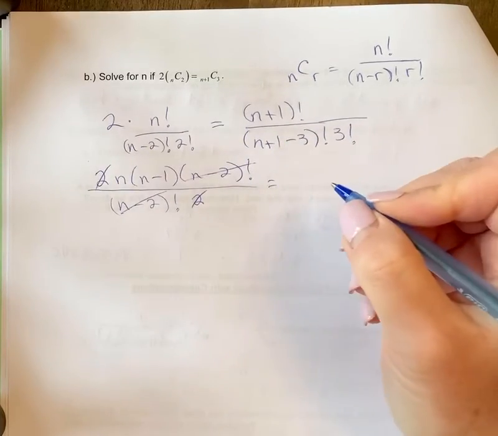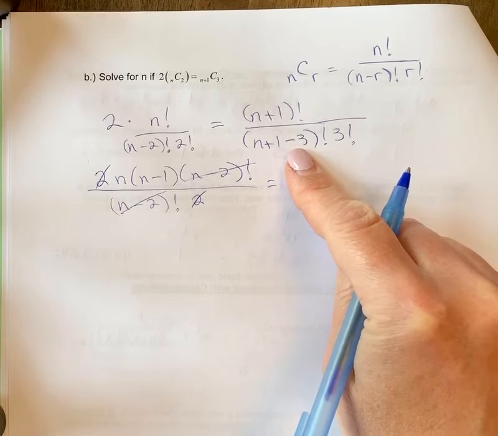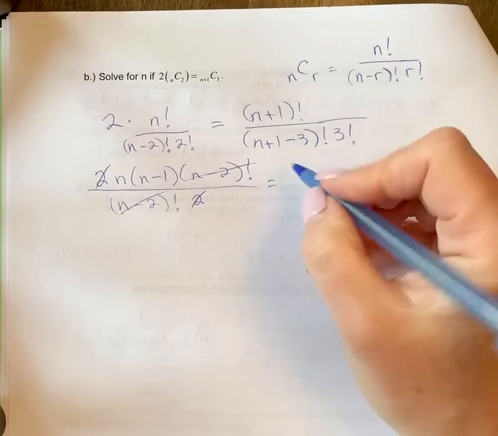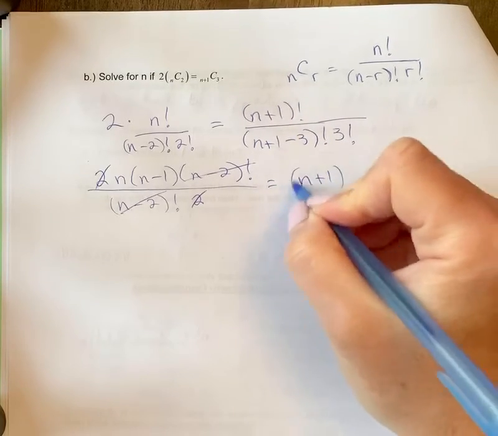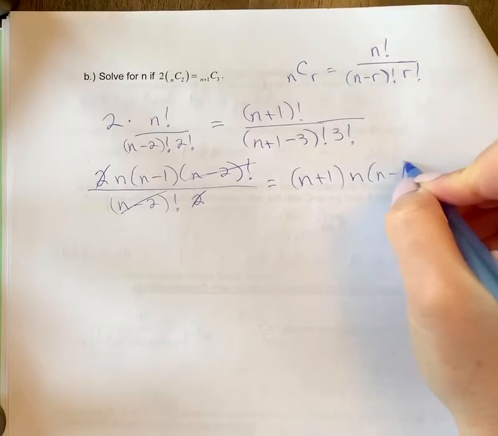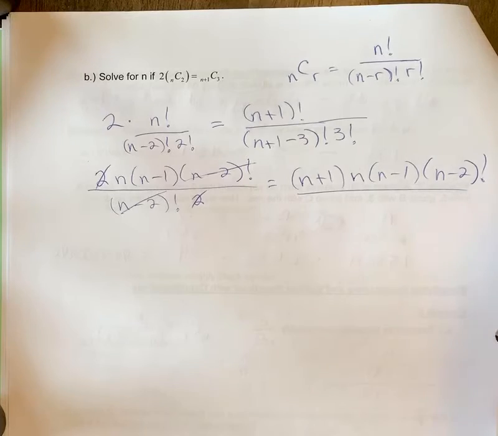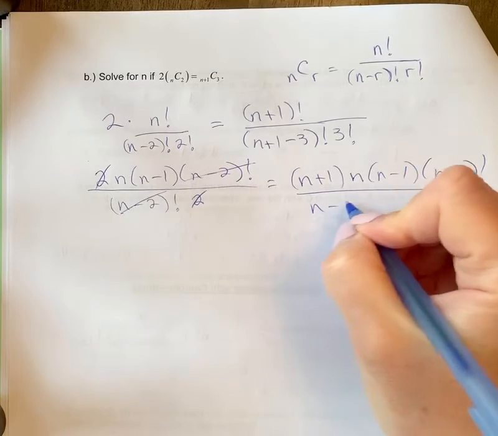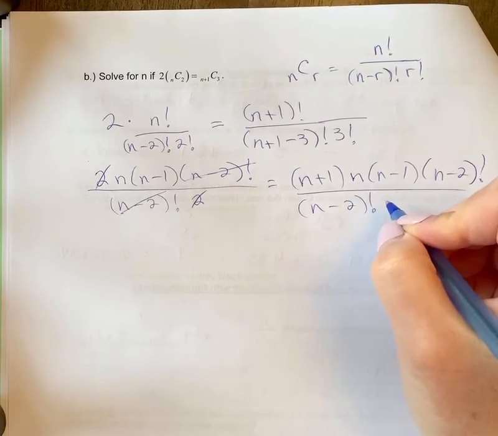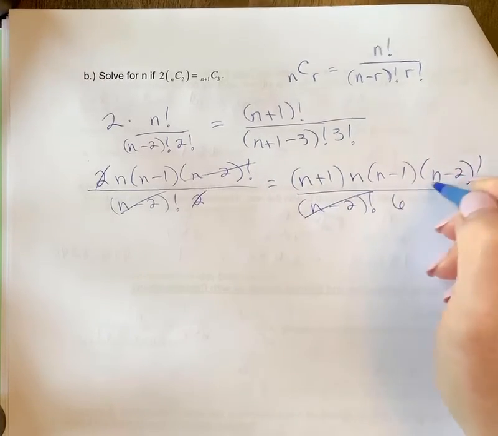Let's look at what can happen here. So on this side, n plus 1 minus 3 is going to be n minus 2 factorial. So I'm going to count this down while I'm at it to that. So n plus 1, then this n minus 1, (n minus 2) factorial. And so now this is going to be (n minus 2) factorial, which will end up canceling, and 3 factorial is 6. So I'm just going to work with the number 6 here.